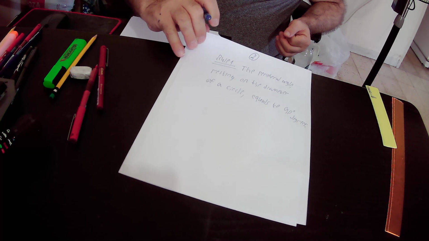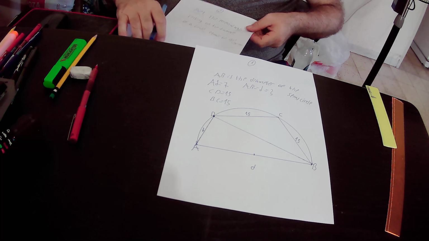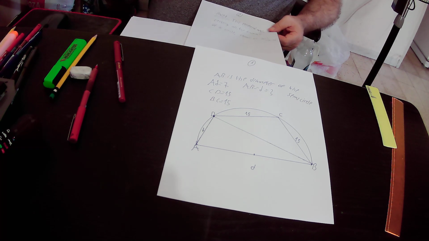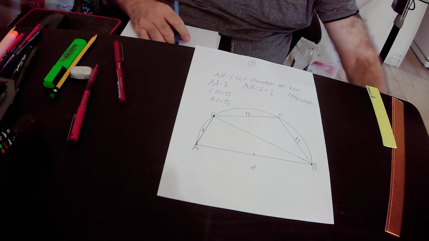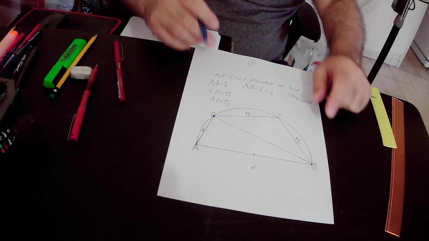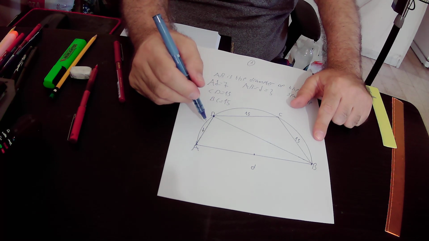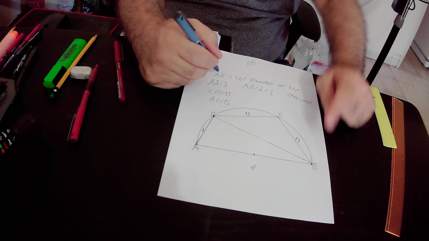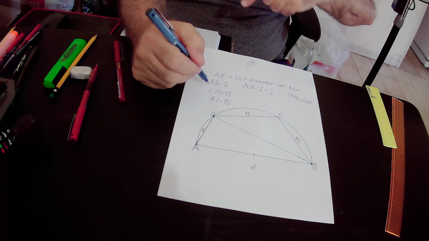Here we have angle ADB, that is a peripheral angle that rests on AB, the diameter of the semicircle.